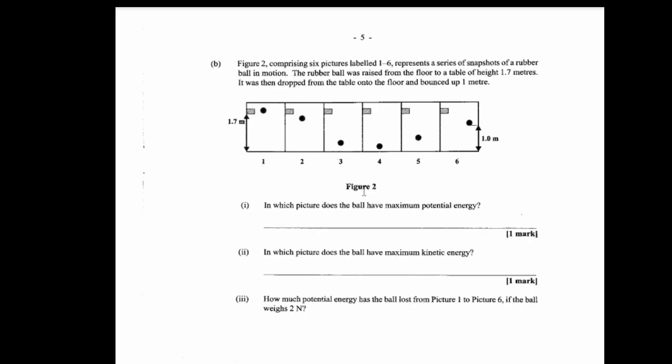Let us move on to part B of the question. Figure 2, comprising 6 pictures labeled 1 to 6, represents a series of snapshots of a rubber ball in motion. The ball was raised from the floor to a table of height 1.7 meters. It was then dropped from the table onto the floor and bounced up 1 meter. Then it gives you some questions.